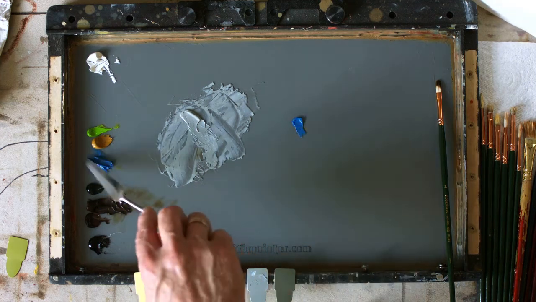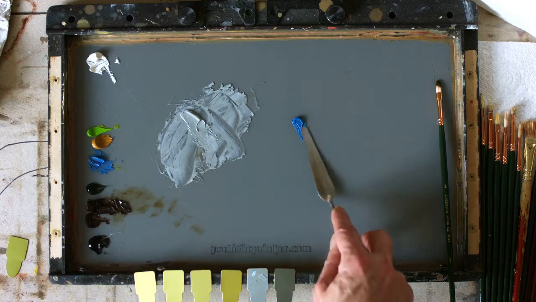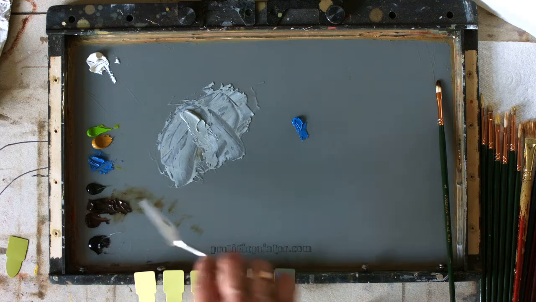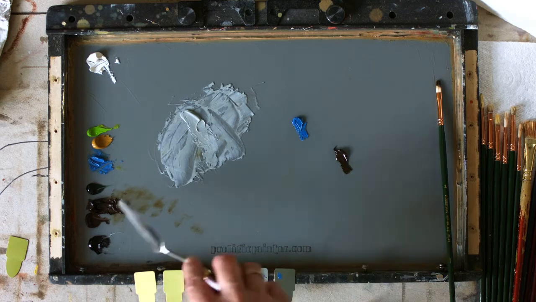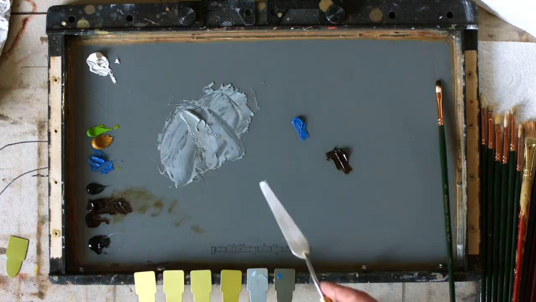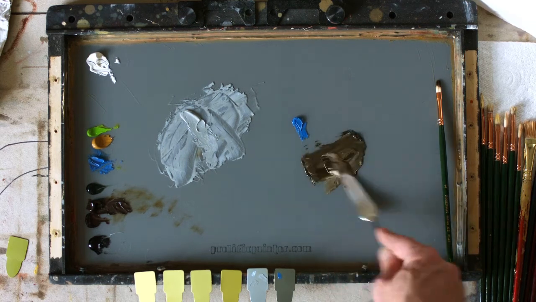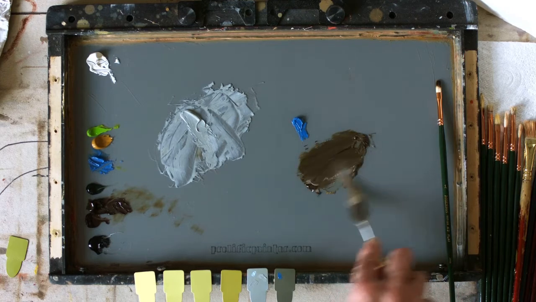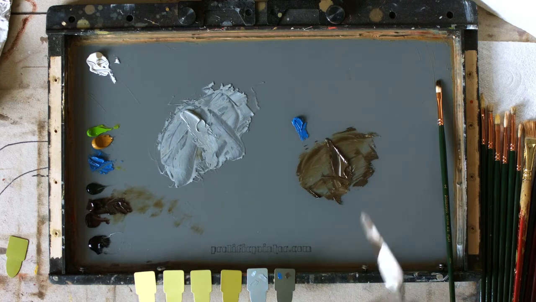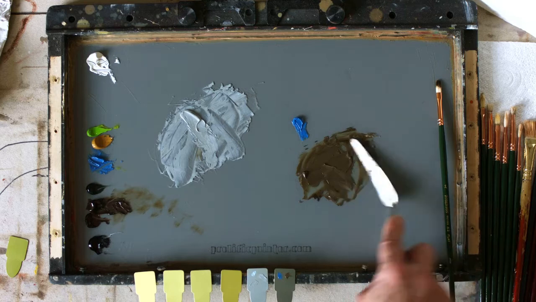Again, I'll start with cerulean blue, and I'm going to bring it down. That obviously is way too high chroma. The value is actually about right. So let's get some raw umber. Bring it up to the value I want with white. Just dark still. I'm not too worried about that.